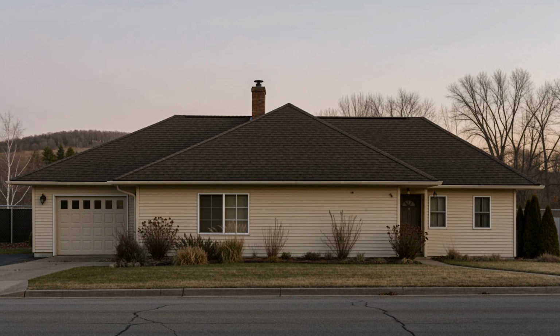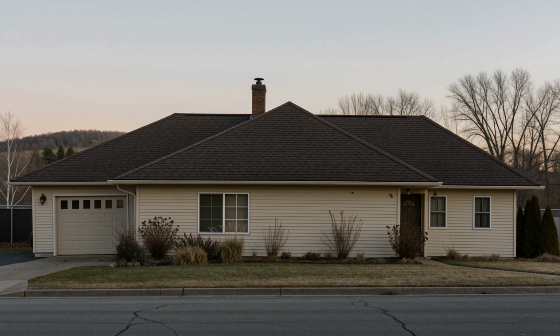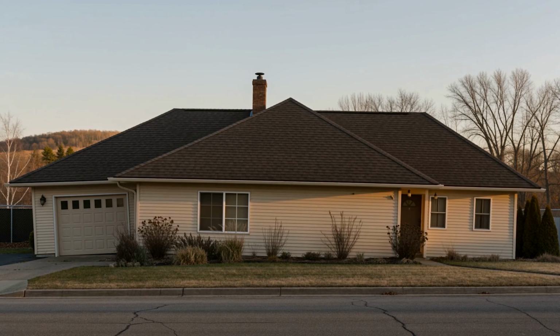Differential settlement is a completely different story. This happens when one part of the home settles more than another. Instead of the entire house moving together, one corner, one wall, or one side begins sinking faster than the rest. That's when the structure starts twisting and shifting. And that's when problems begin showing up throughout the house. So why does differential settlement happen?